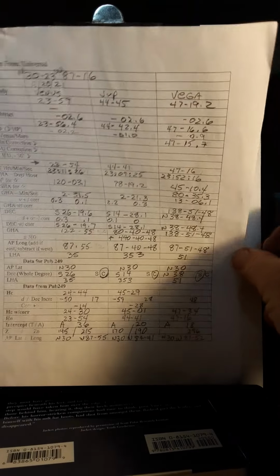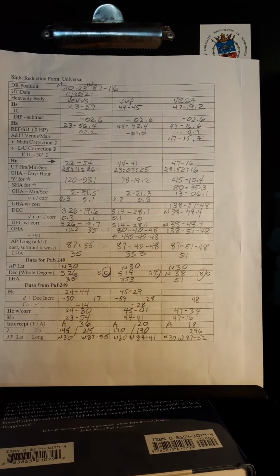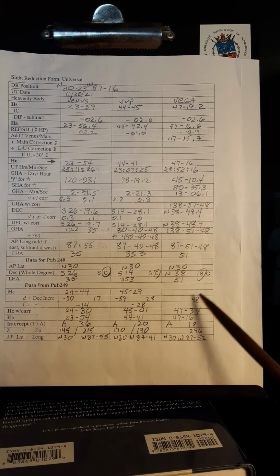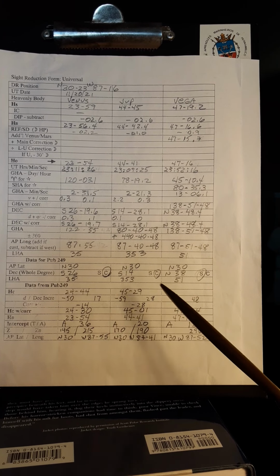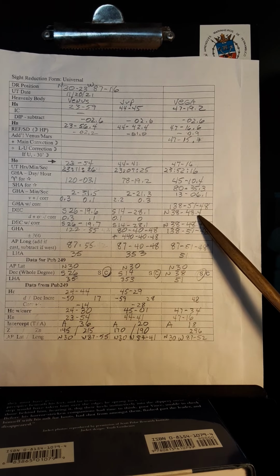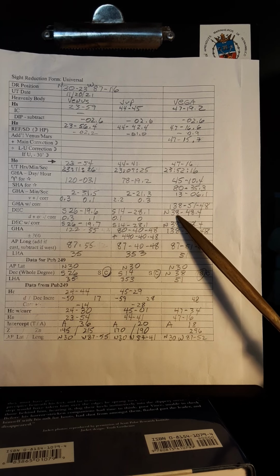Anyway, Vega's problematic. Why? Well, I use HO 249 right here. And HO 249, the sight reduction tables, stop at north 30 for declination. But Vega, if you look here, is north 38, 48, almost 39 degrees north.